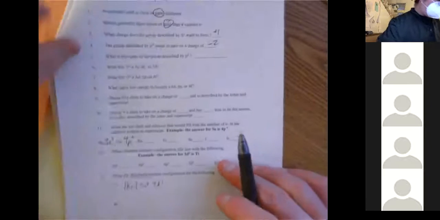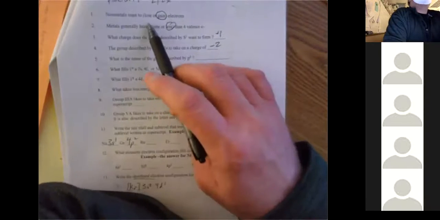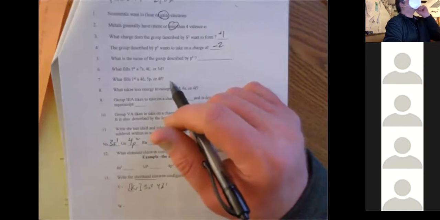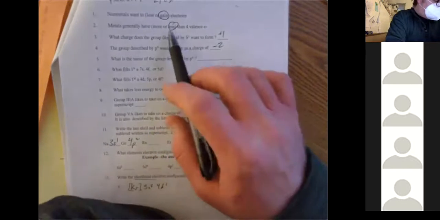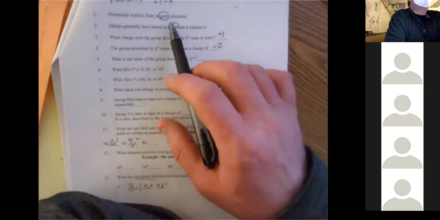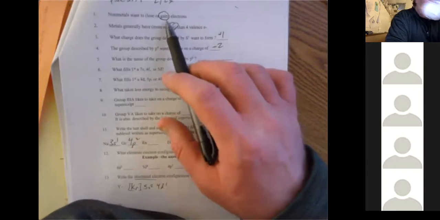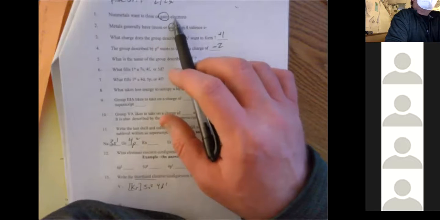All right. So yesterday we talked about how nonmetals have a lot of electrons, but they also have a lot of protons in the nucleus. So they pull those electrons in tightly. That means that they gain electrons.